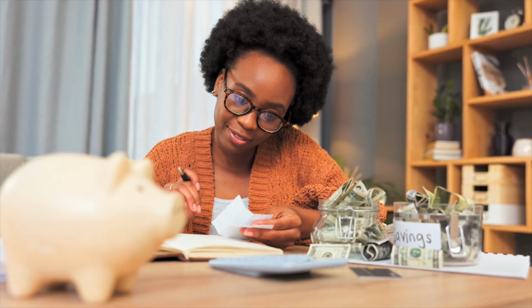So ABLE accounts are intended to hold smaller amounts of money. You can put up to the annual exclusion amount into the ABLE account. And what is that? That's the amount that you can give to as many people as you want that year. And this year it's $17,000, okay? And you don't have to report it to the IRS. You don't have to file income taxes. It's the annual exclusion for gift tax purposes. So you can put up to $17,000 into an ABLE account per year.